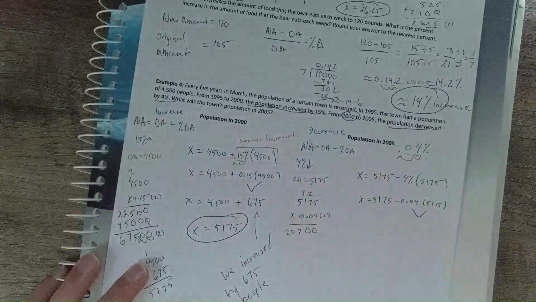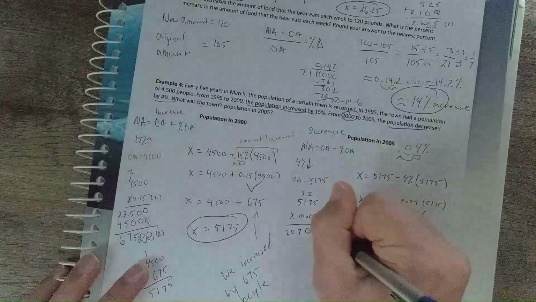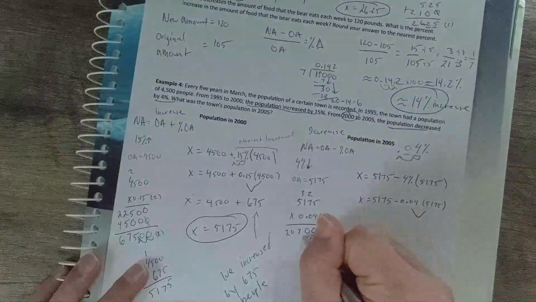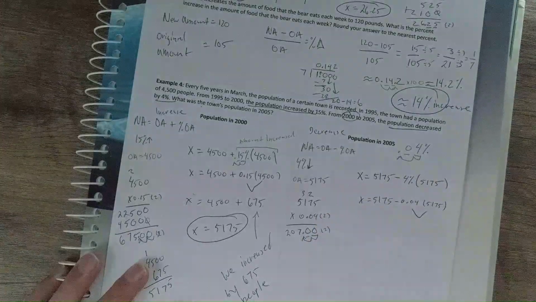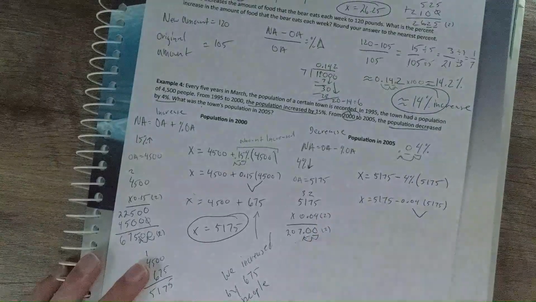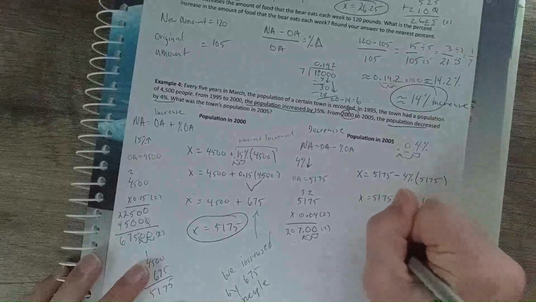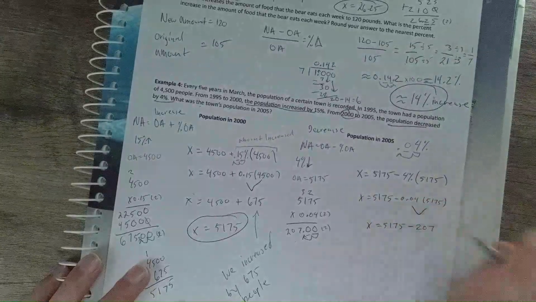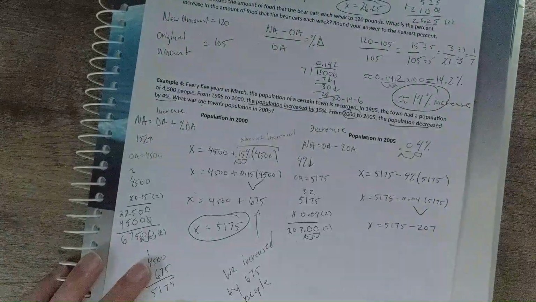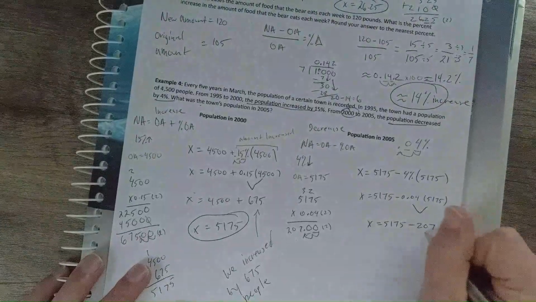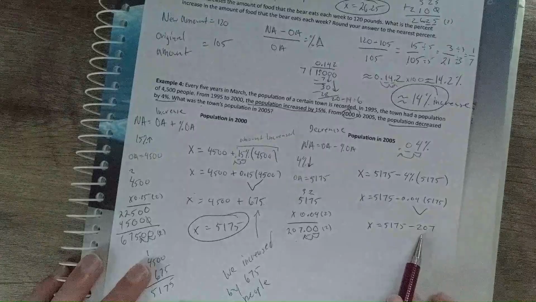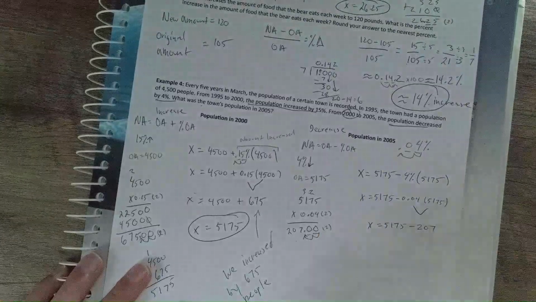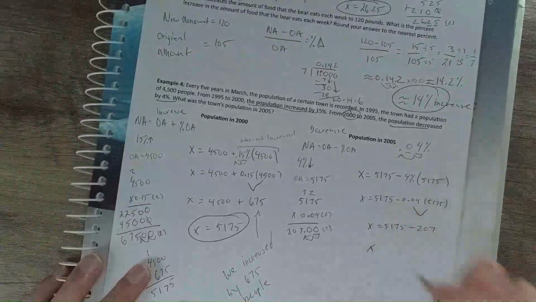And so we have 2 decimal places in our factor. So that means we need to move over to the left 2 times, and we end up getting that we actually decreased by 207. And so this becomes x equals 5,175 minus 207. And again, this right here is our decrease. 207 is the amount we're decreasing from 2000 to 2005. So again, maybe we do this on the side.